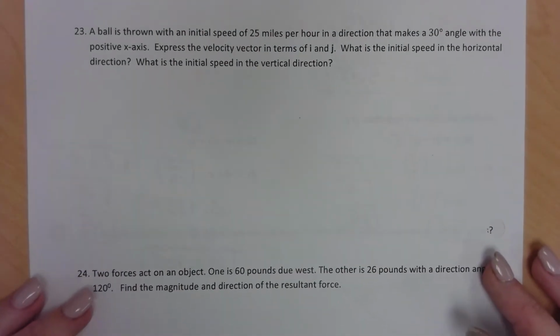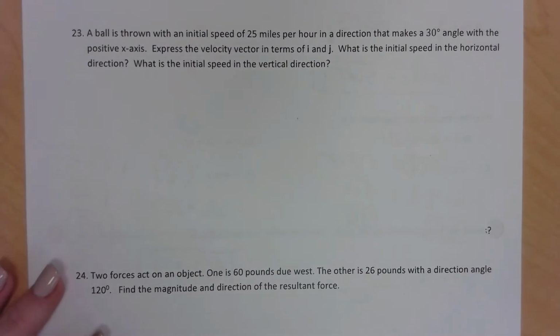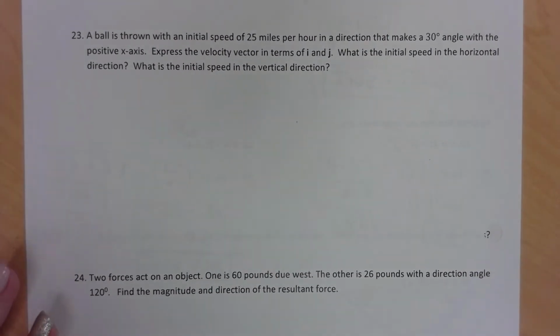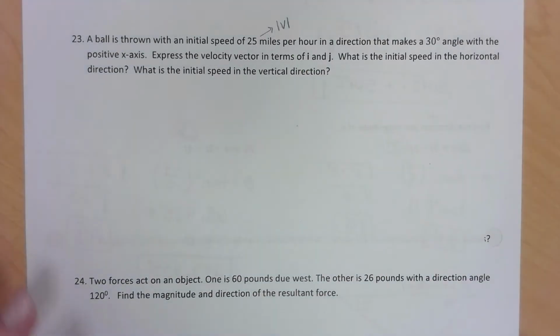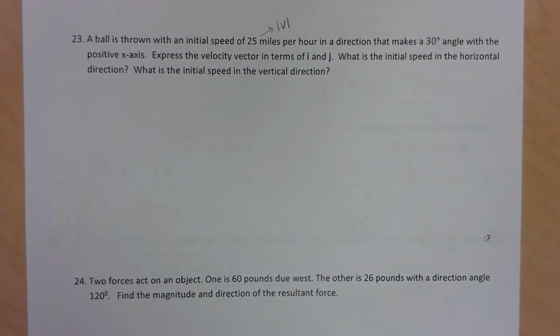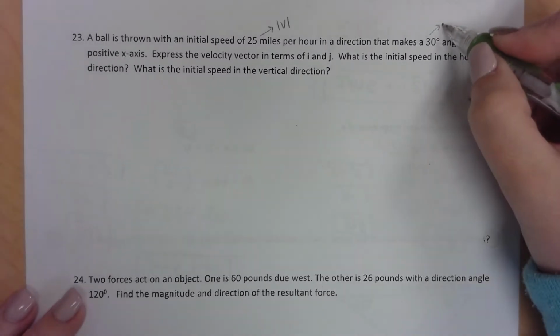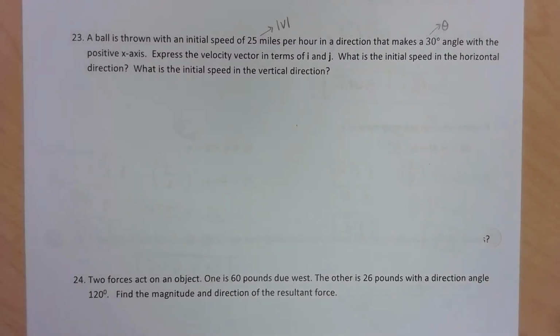So in 23 here, a ball is thrown with an initial speed of 25 miles per hour. So 25 miles per hour is the magnitude of this vector. It has a direction angle of 30 degrees. So our angle is 30 degrees with a positive x-axis. It wants us to express the velocity vector in terms of i and j.